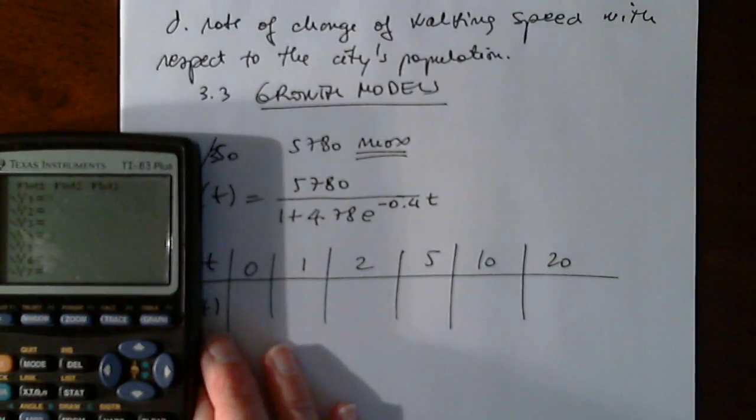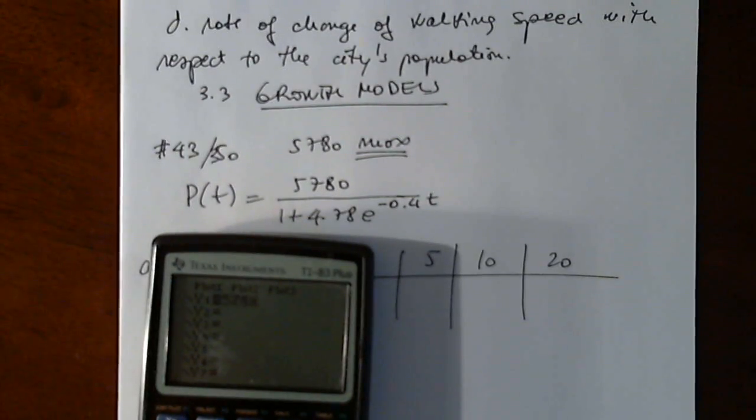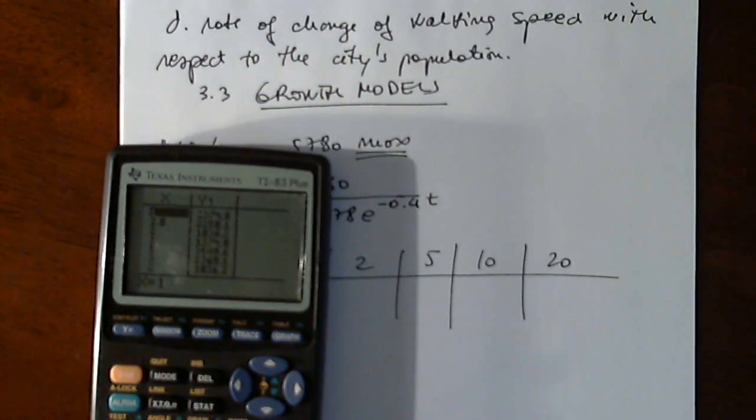I will put in the function 5780 divided by 1 plus parentheses, don't forget, 4.78 times e to negative 0.4x, close the parenthesis for the exponent, and then close the parenthesis for the denominator. And go to second and table. And I want 0, 1, 2, 5, 10, and 20.